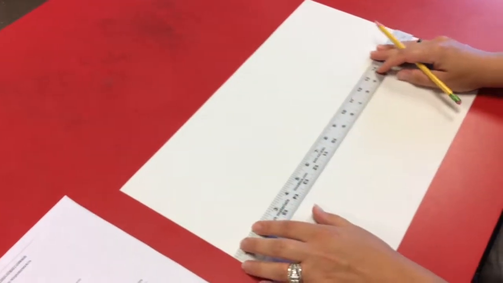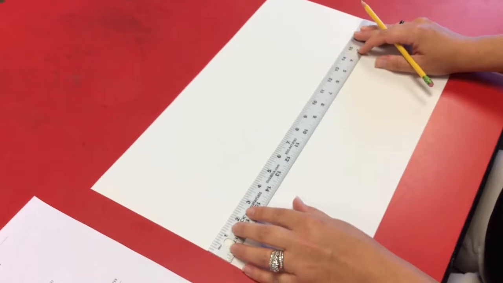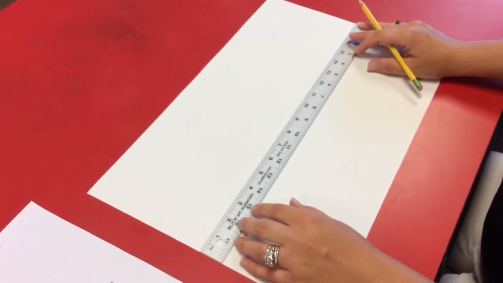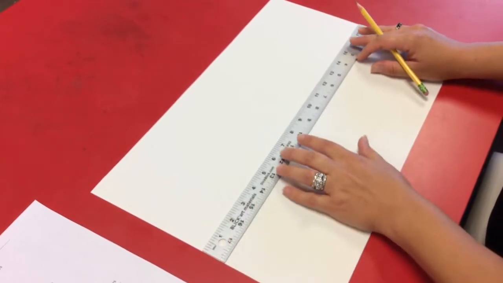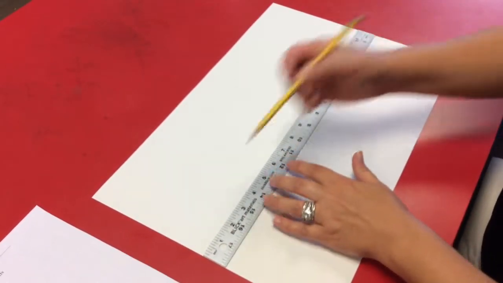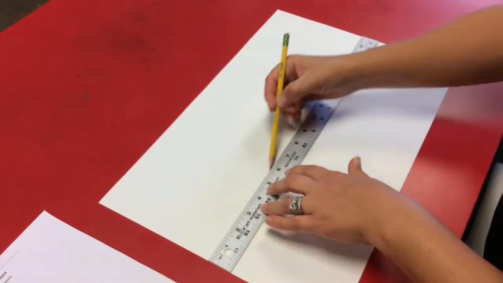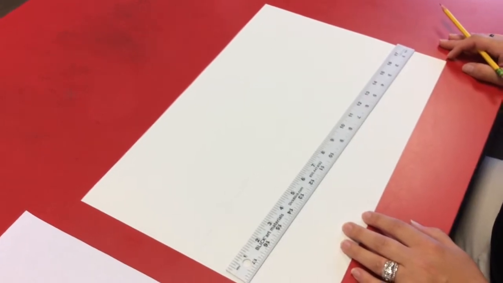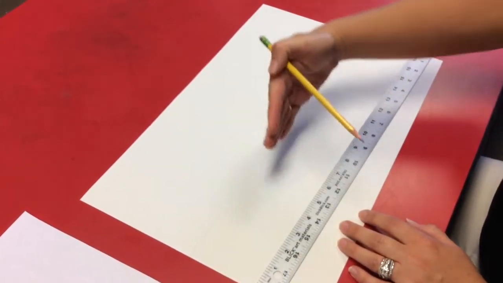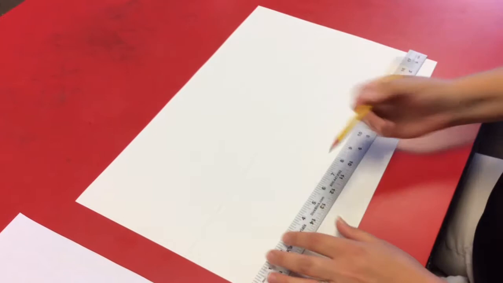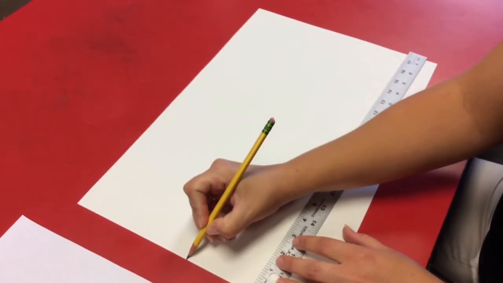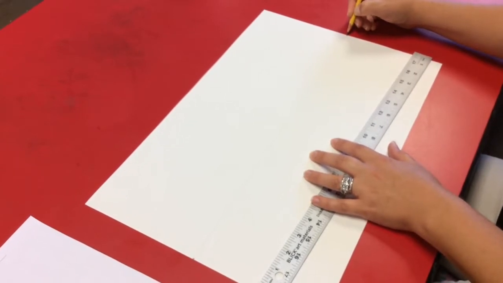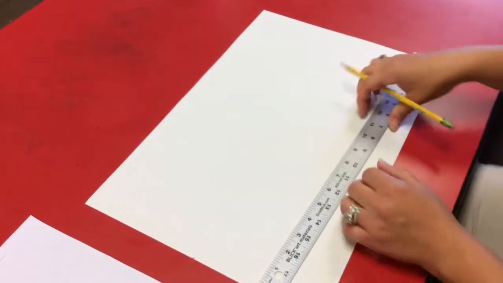So the first thing you need to do is draw a horizon line. You're going to have to erase this eventually, so please make sure you draw lightly. I'm going to draw a little bit darker because I need you to be able to see it in the video. Okay, so I'm fairly close to the center of the paper. I'm just going to draw a line all the way across. That's the horizon line where the ground meets the sky. So at each end of that line, you're going to put a dot. These are your vanishing points.